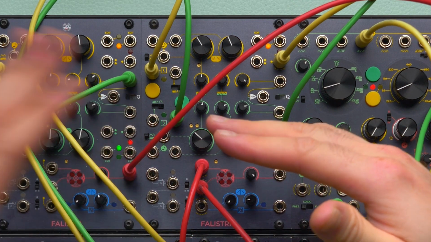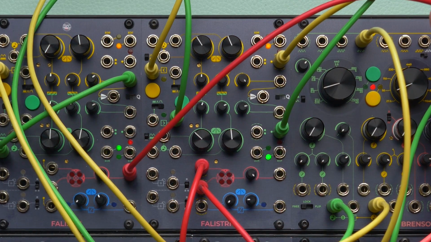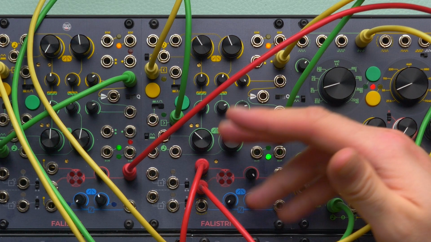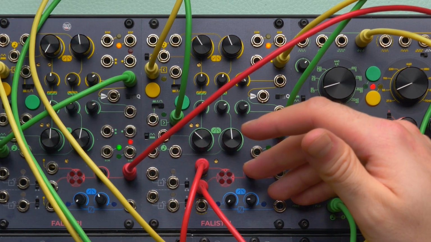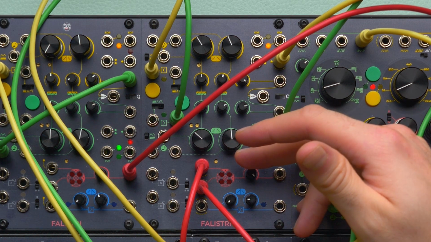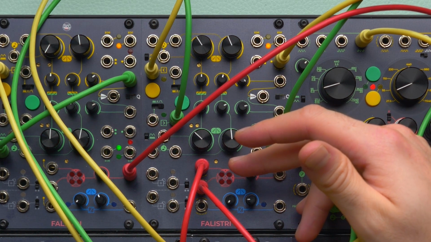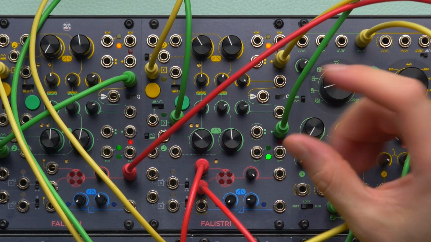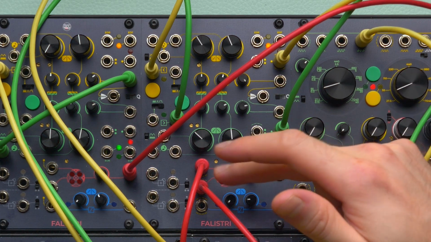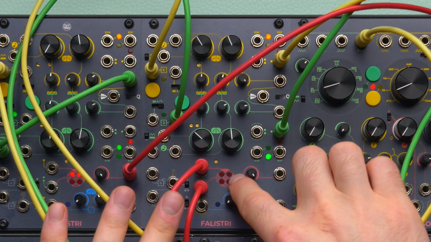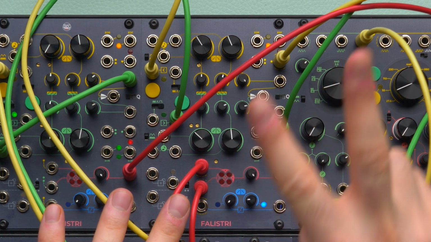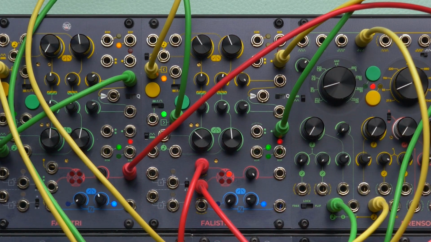But if both of them are positive, we will have an output, which of course won't match the exact multiplication because it will exceed the circuit limit. Still, we have a circuit that outputs a gate high signal only during the time where both of these inputs are high. And you can see that we are using only one quadrant because we are working with two positive signals.